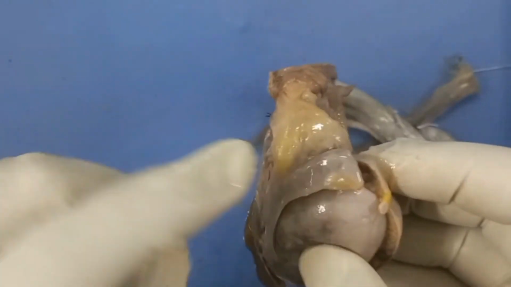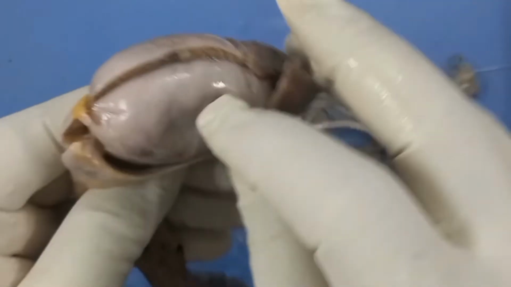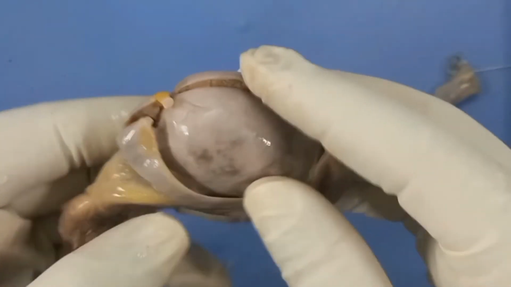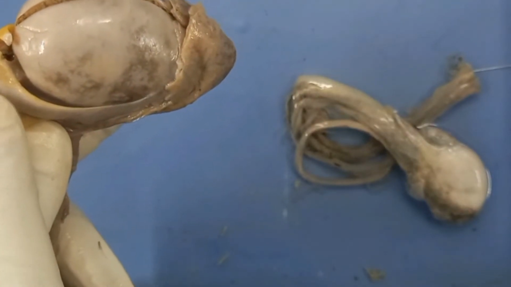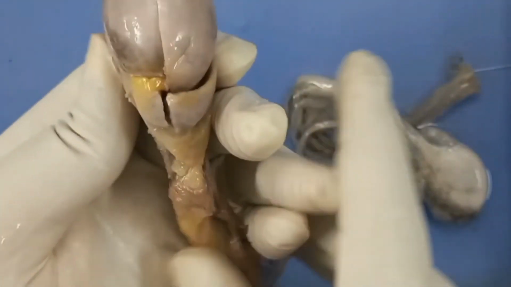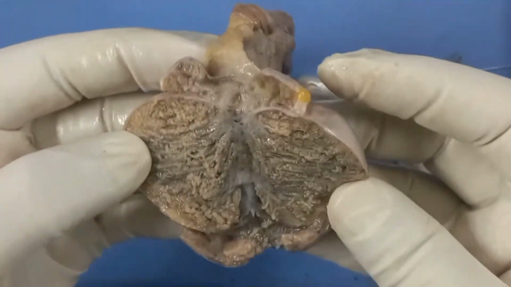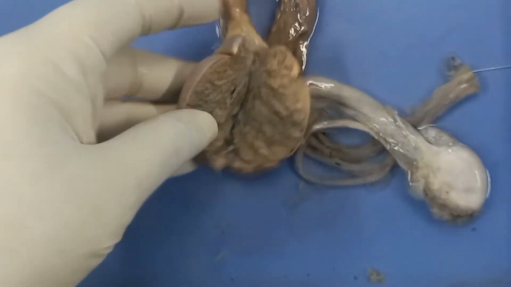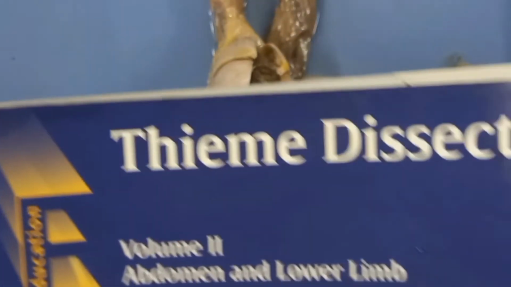Right, coming to the epididymis, as I have already told you, this is the sinus of the epididymis which lies on the posterolateral aspect, and there are three parts of the epididymis: the head, body and the tail. The tail becomes continuous with the vas deferens. Now this completes the internal structure of the testis, with the help of this book, the Thieme Dissector.